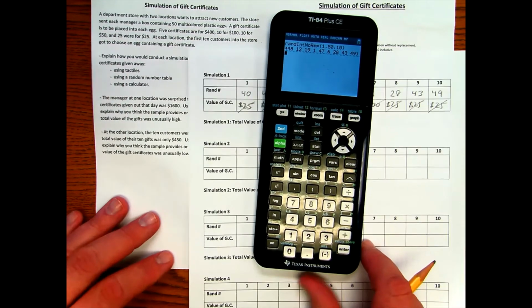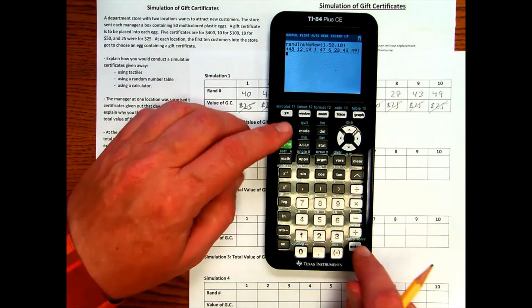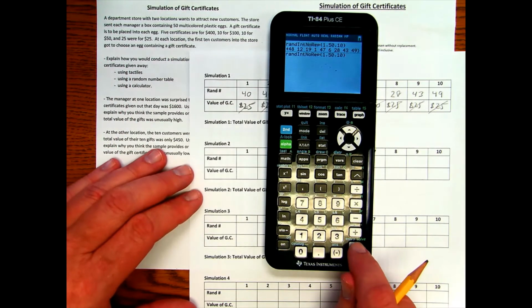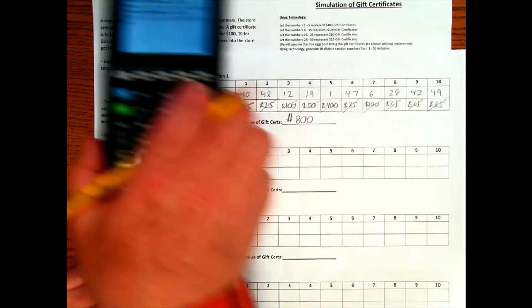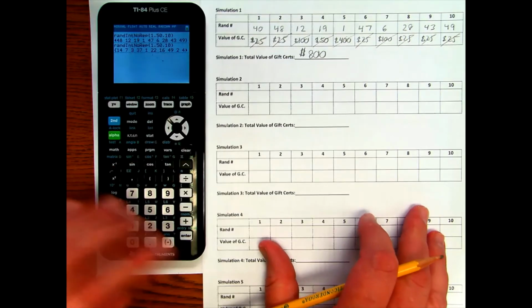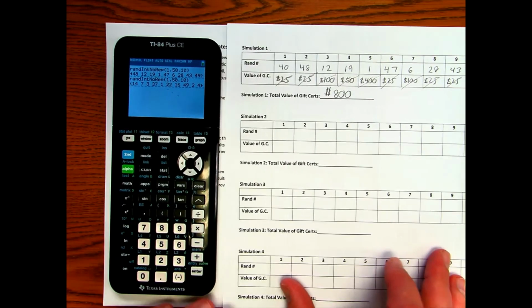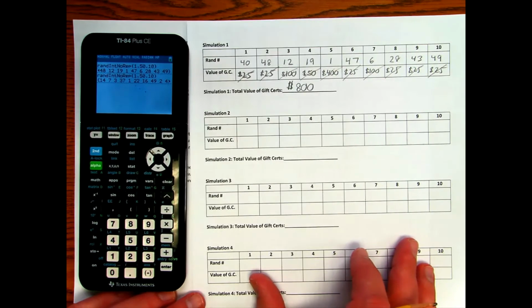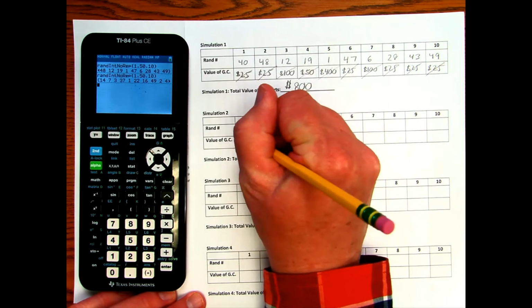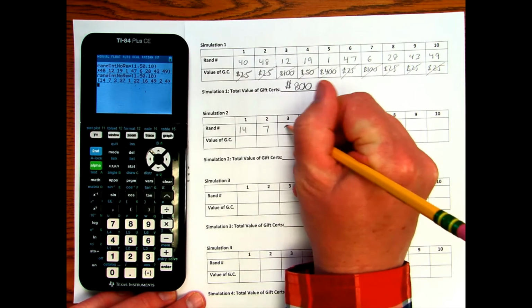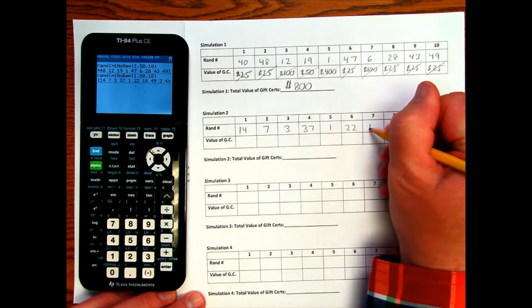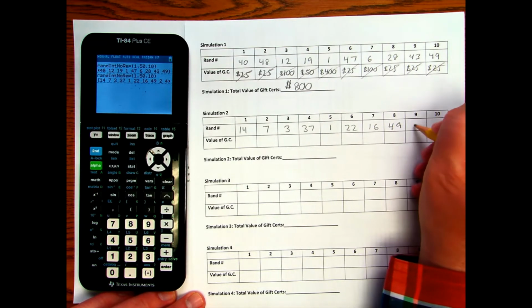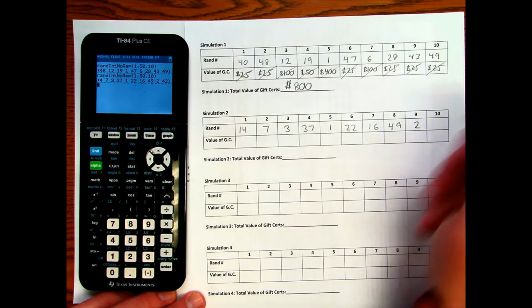What we can do here is just hit second enter on the calculator, get that same command back again, and get 10 more random numbers. So copy that down where everybody can see this. We have 14, 7, 3, 37, 1, 22, 16, 49, 2, 42.